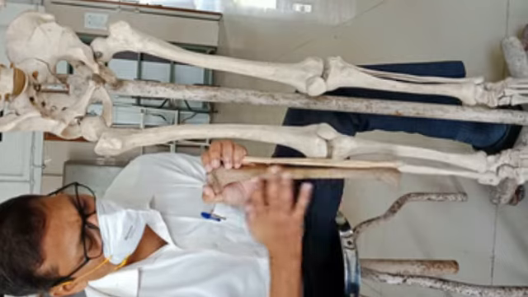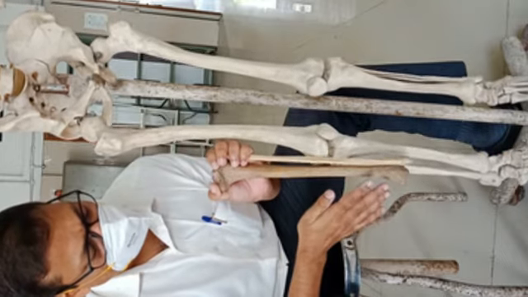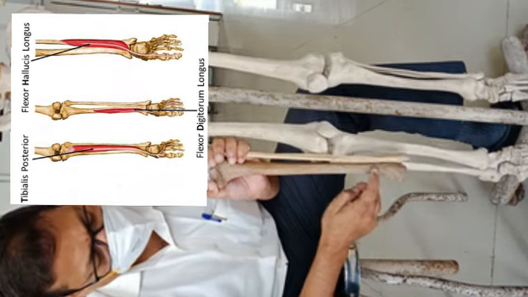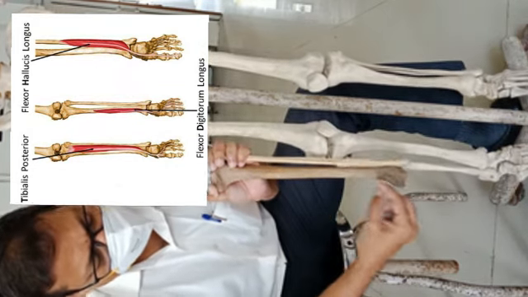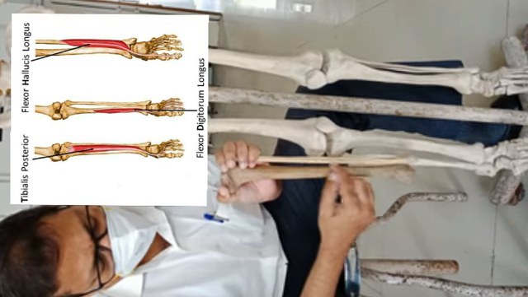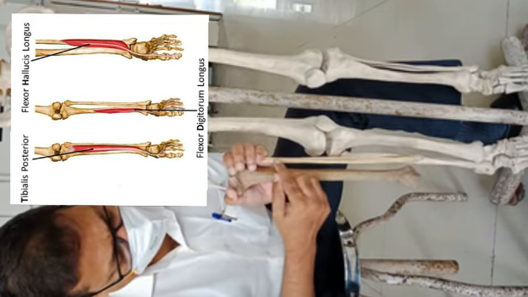So this is the posterior surface. We got these muscles. So this is the tibialis posterior. That's why this is the groove for the tibialis posterior. This huge muscle tibialis posterior is coming. Here is the flexor digitorum longus, flexor hallucis longus. Here is the soleus.